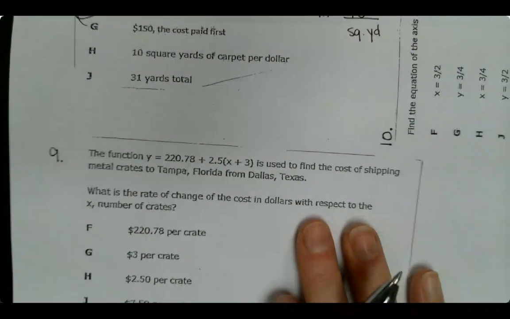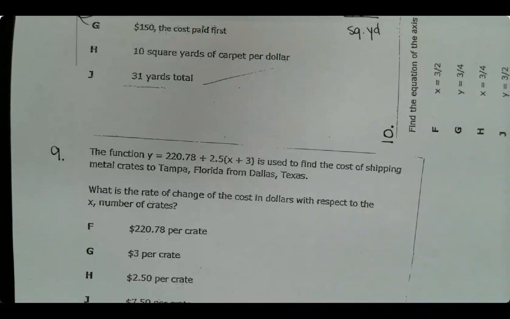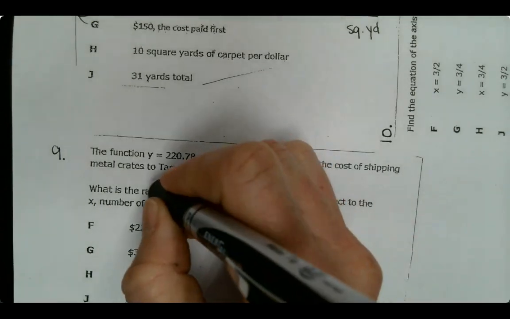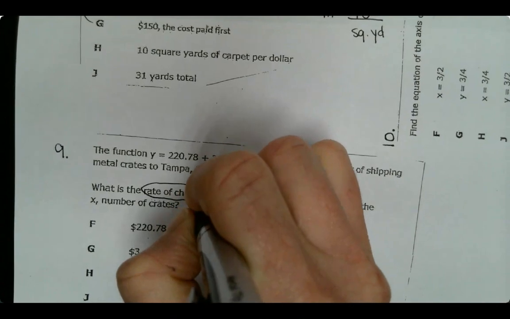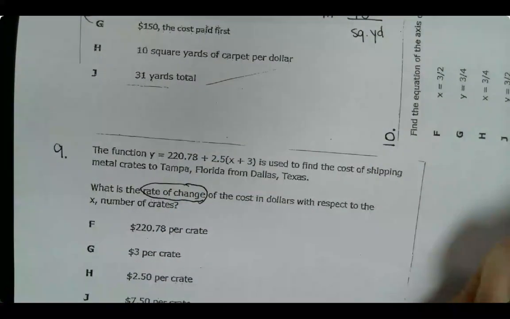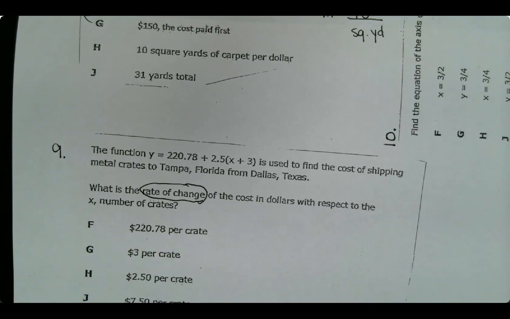Number 9. The function is used to find the cost of shipping metal crates to Tampa, Florida from Dallas, Texas. What is the rate of change in costs in dollars with respect to number of crates? So rate of change again, but this is from an equation. How do you find the rate of change from an equation?